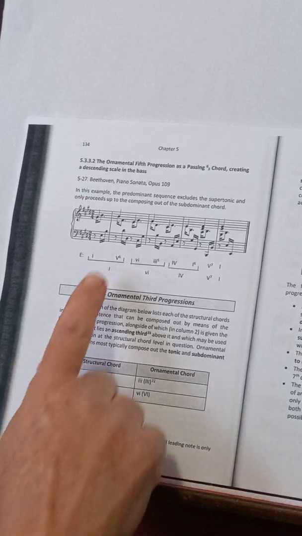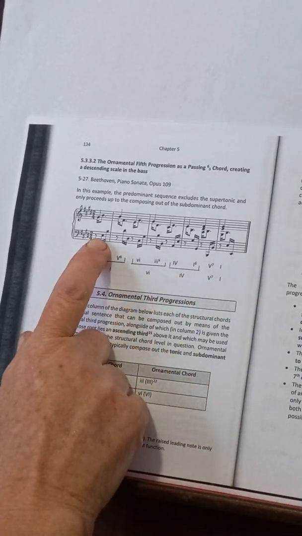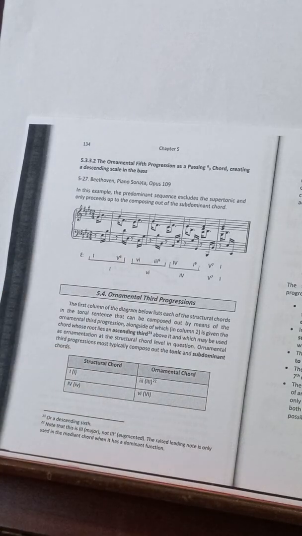Each one with its ornamental fifth. And then you get that E in the bass, which goes to the D sharp, which goes to the C sharp, which goes to the B, which goes to the A, which goes to the G sharp. The descending scale. All right.